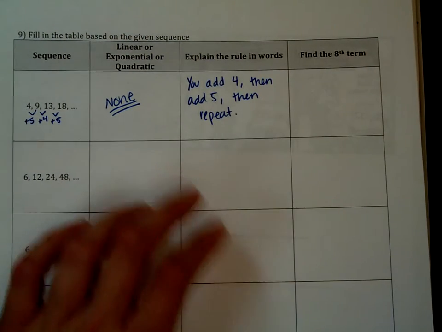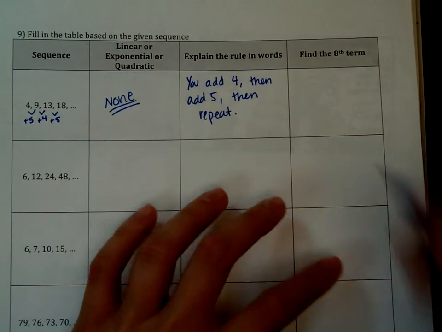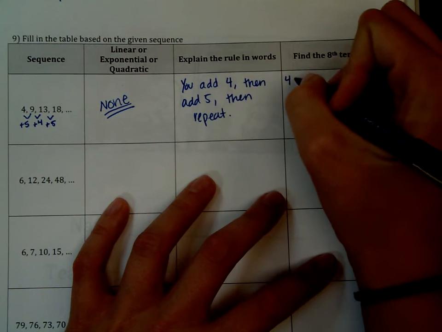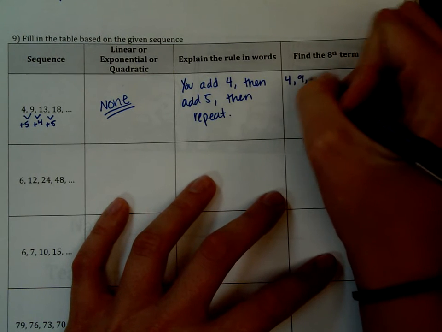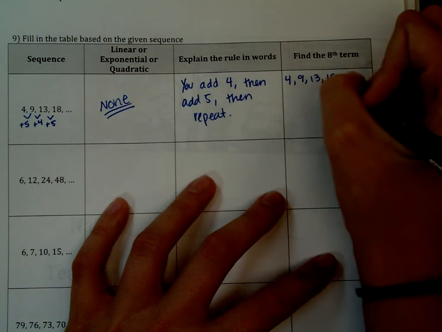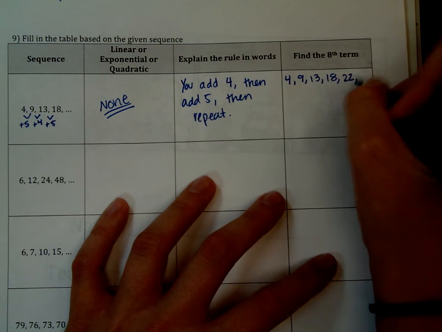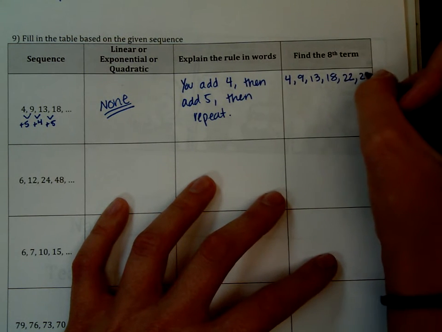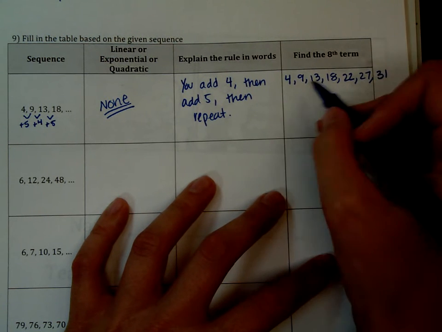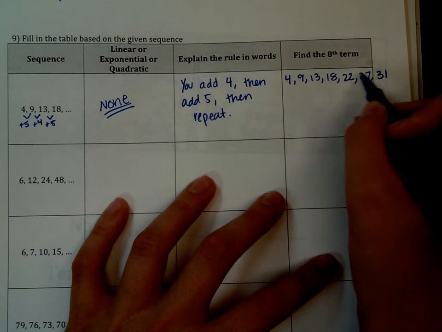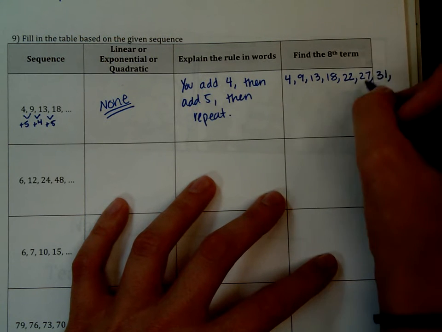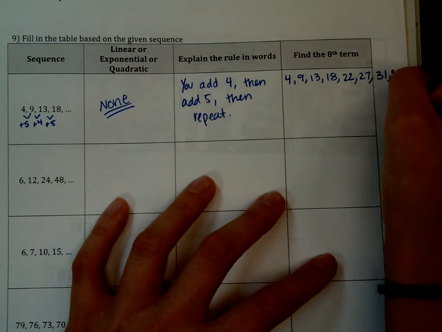So the 8th term, so let's see, if we add 4, well, we do 4, 9, 13, 18. So next we would add 4. So that'd be 22. Then we'd add 5, 27. Then we'd add 4, 31. 1, 2, 3, 4, 5, 6, 7. So here we added 4, so now we're at the 8th term, 36.